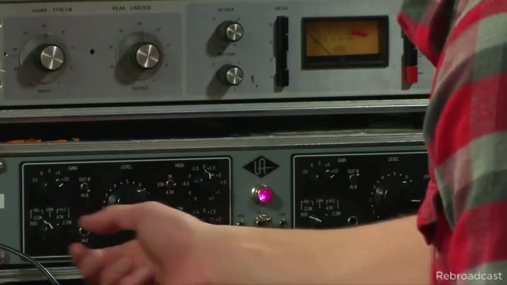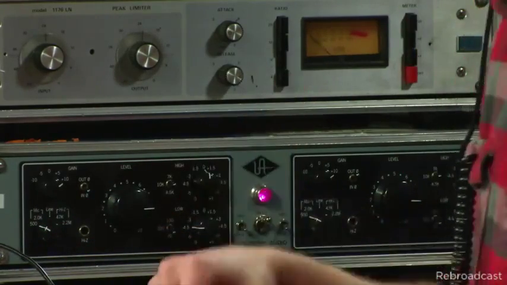Actually, let's go ahead and try it again. I made a little change to the preamp. Let's just go ahead and go through it one more time.